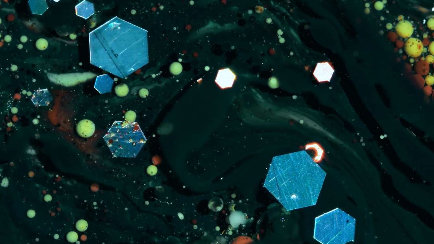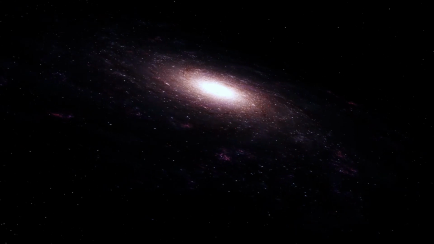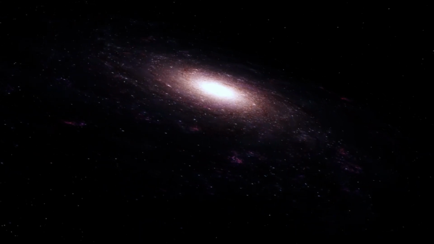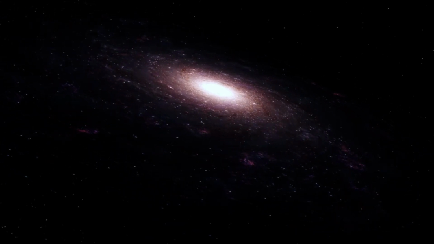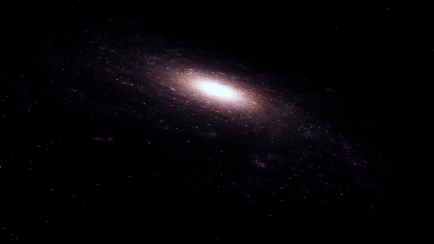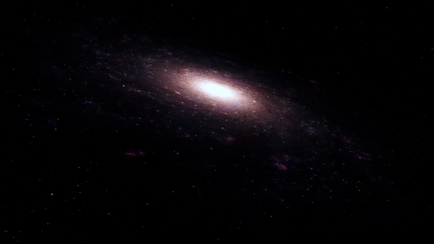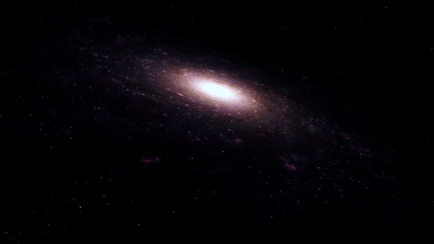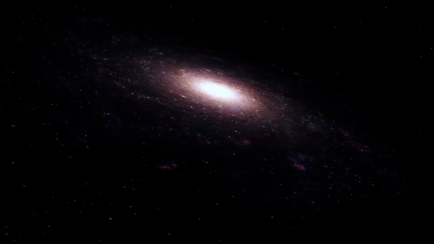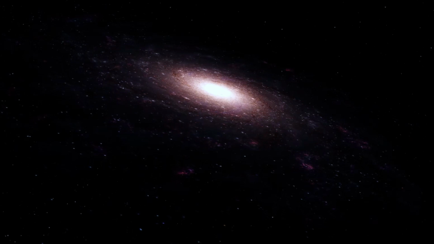Black holes, by their nature, do not emit light, and therefore cannot be observed directly. However, scientists have developed clever methods to study these mysterious objects indirectly, relying on their interactions with surrounding matter and the gravitational effects they have on nearby objects.